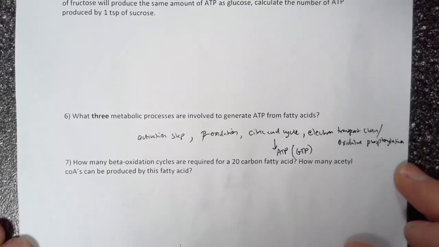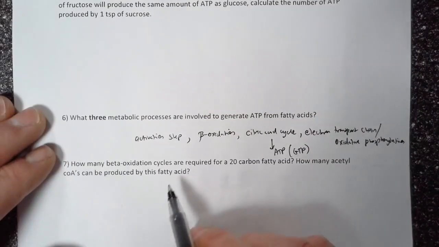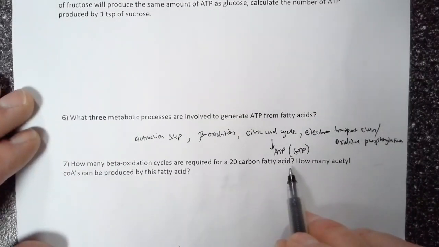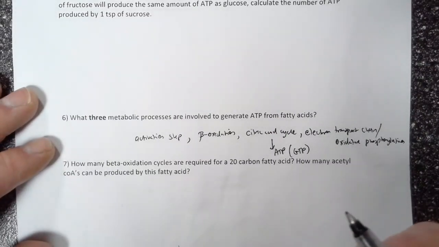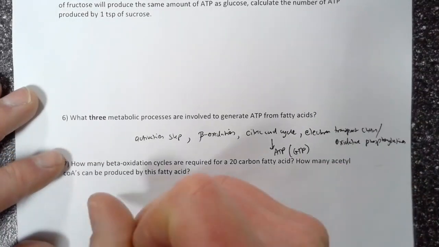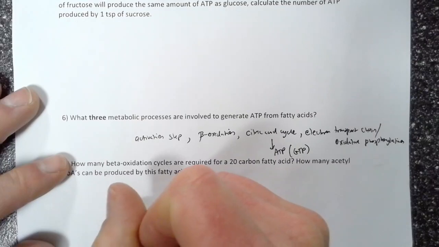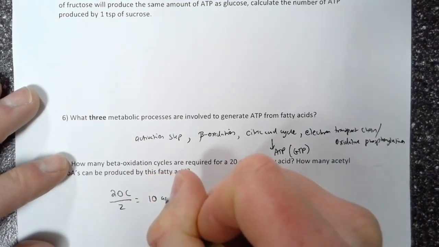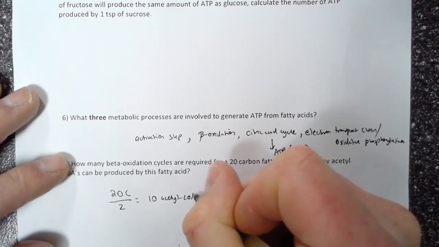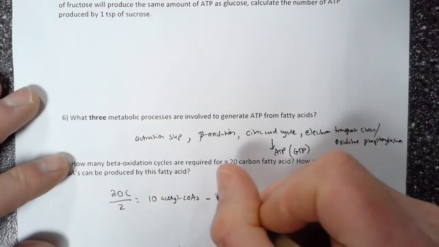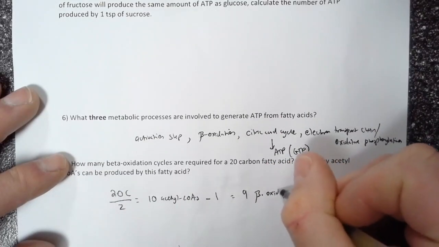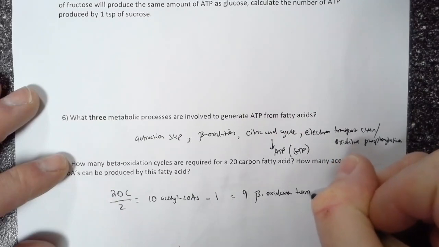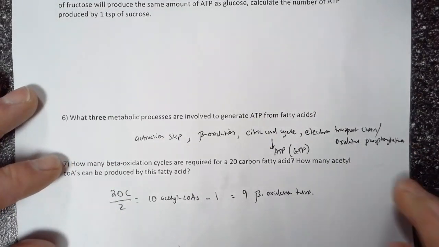Okay, next question. How many beta oxidation cycles are required for a 20 carbon fatty acid? How many acetyl-CoAs can be produced by this fatty acid? Well, 20 carbon fatty acid, I'm going to divide by 2. It's going to give me 10 acetyl-CoAs because they're each 2 carbons long. And I take 10 acetyl-CoAs and subtract 1 and I get 9 beta oxidation turns. And it is that simple for answering this question.